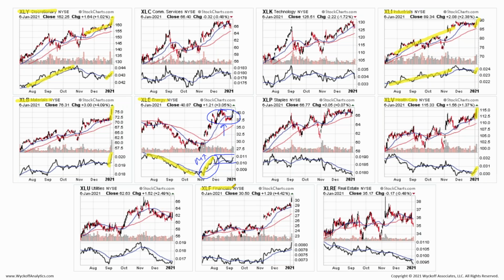And then financials, which is a very, very important segment of the economy, and also related to the interest rate rising and inflation. This is something that is confirming that interest rate rising idea. So I would be looking at it this way, and this is how we're doing this in this class.